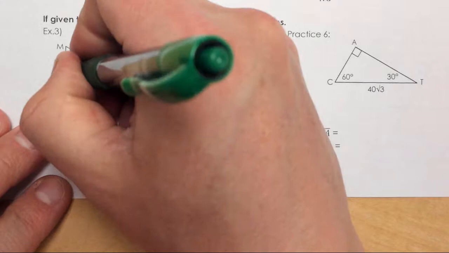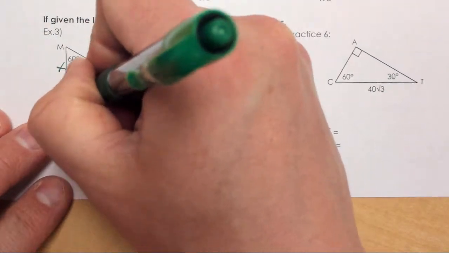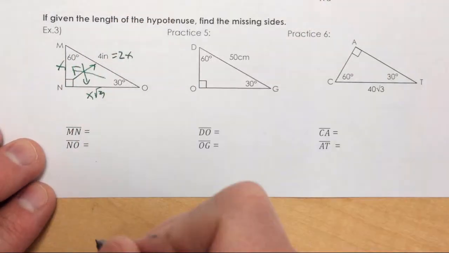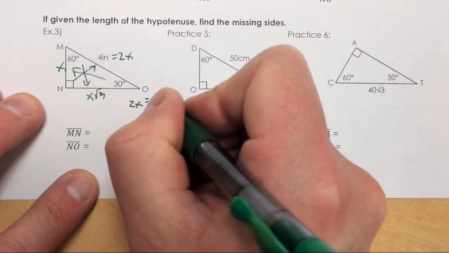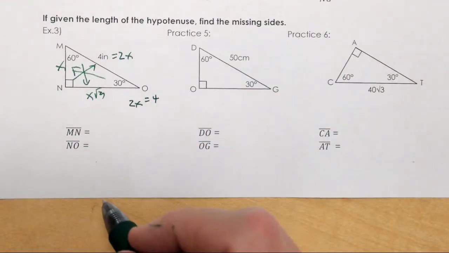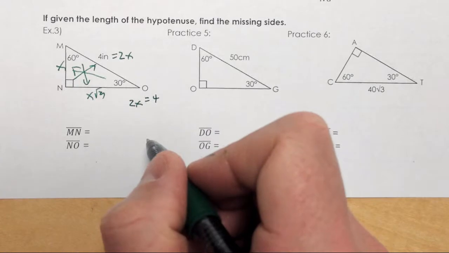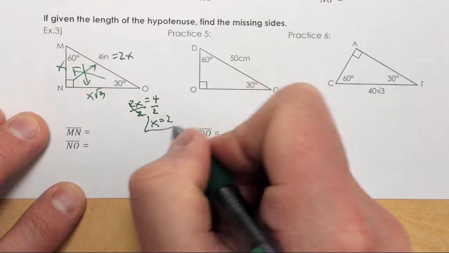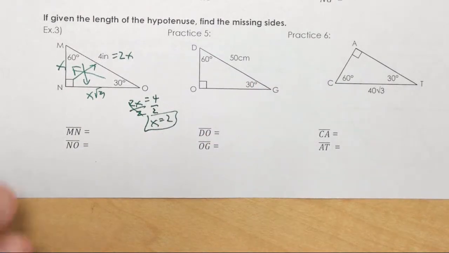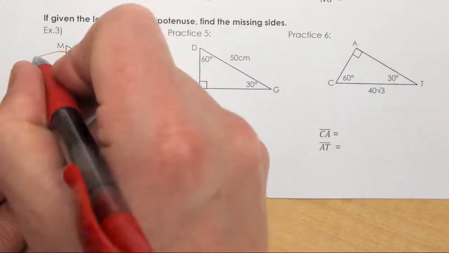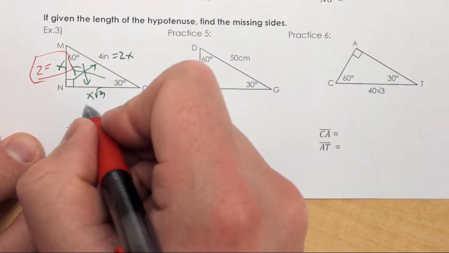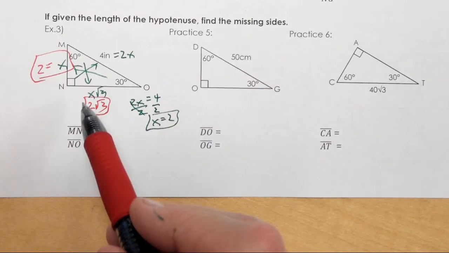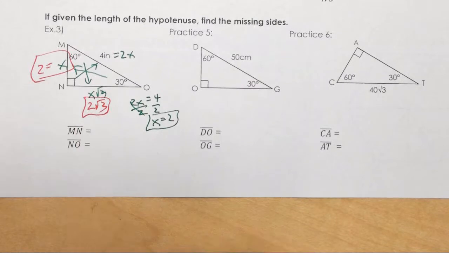So again, opposite of the 30, I label x. Opposite of the 60 is x square root 3. And opposite the 90, the hypotenuse, is my 2x. So here, I'm given 2x, and in this case, it's 4 inches. So the hypotenuse is 4. If I take 2x and set it equal to 4, I can solve for x easily by just dividing by 2. And so the short leg is going to be 2 in this case. So the short leg, again, is half the length of the hypotenuse. And then the long leg is just going to be 2 square root 3, because we just take the square root of 3 and multiply it by the short leg, the x value, and that'll give us the long leg.